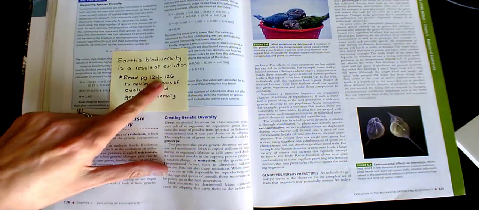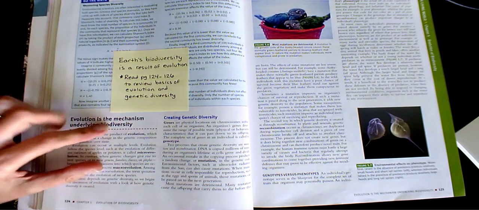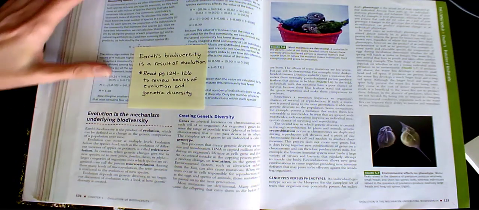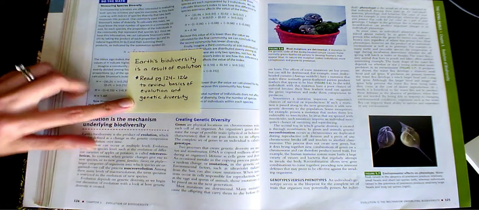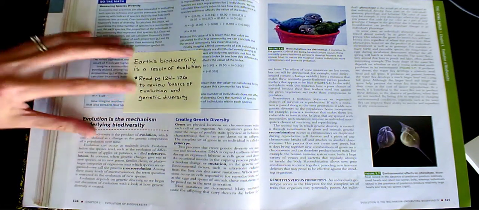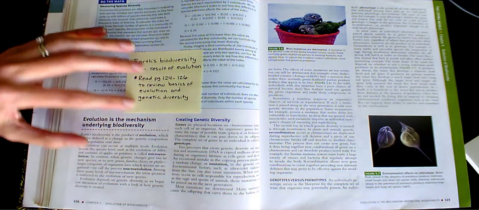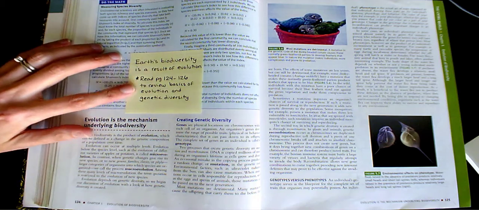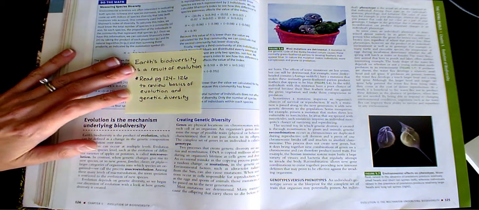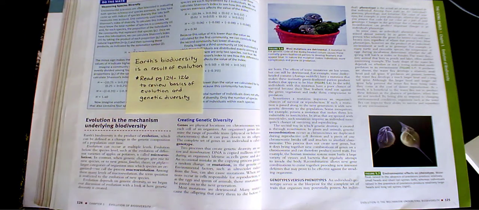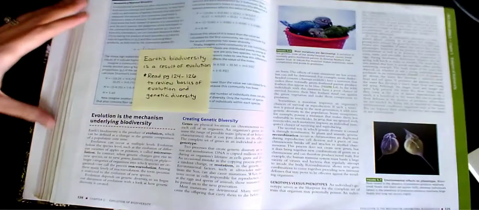Okay, so then there's several pages, basically pages 124 to 126, talking about evolution and the basics of evolution and genetic diversity, and the fact that all of this leads to biodiversity. The idea is that as things change over time, they adapt to the environment around them, and we have a lot of biodiversity because of that.